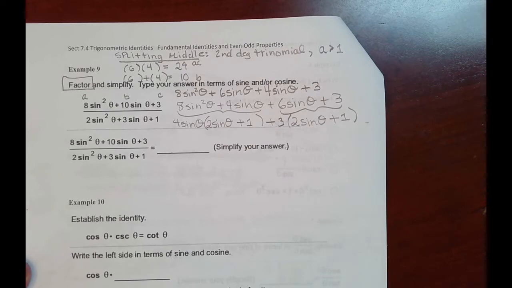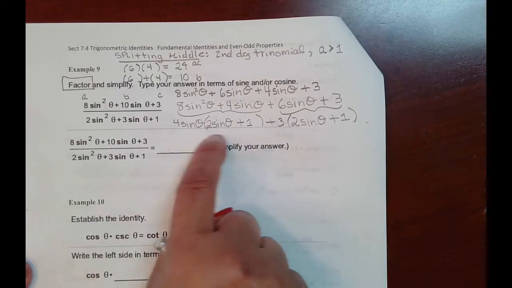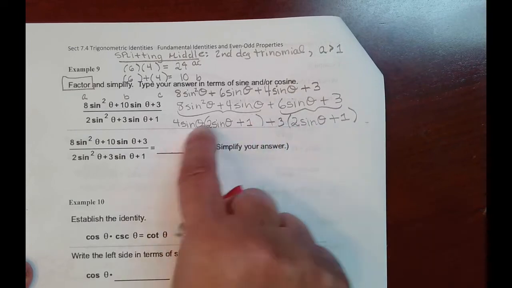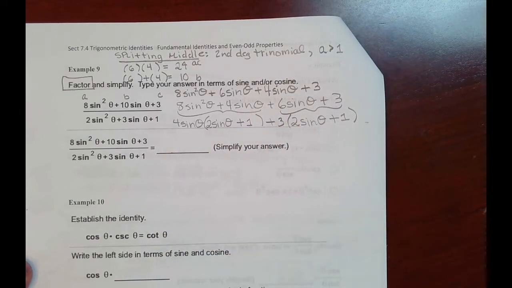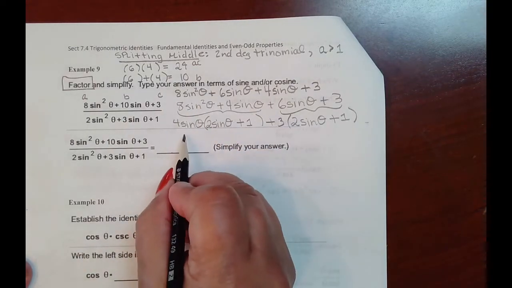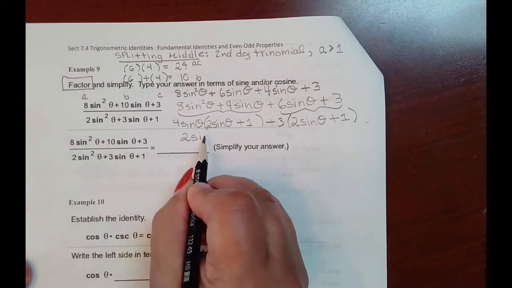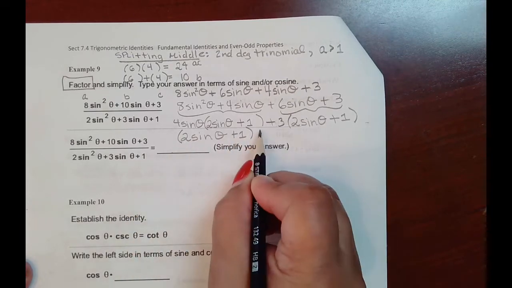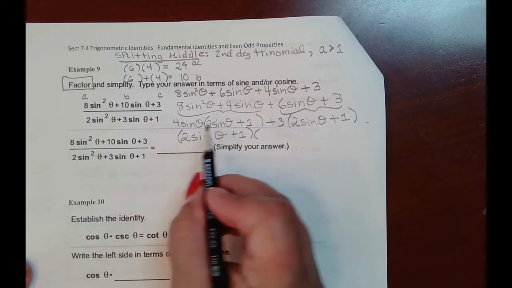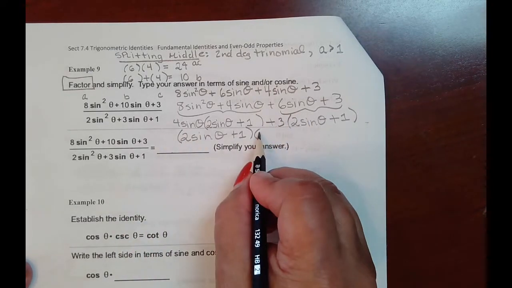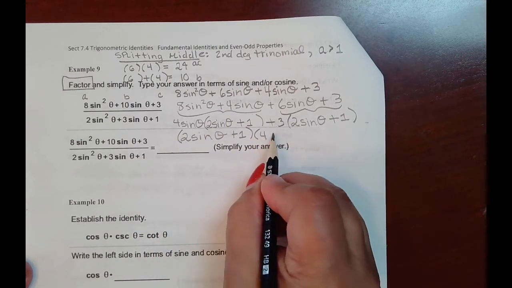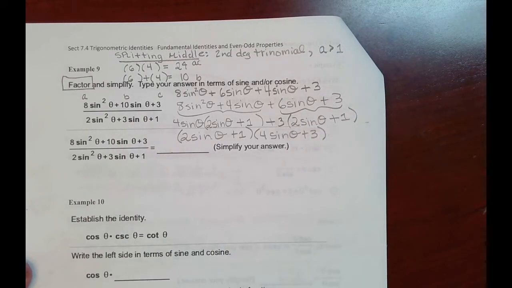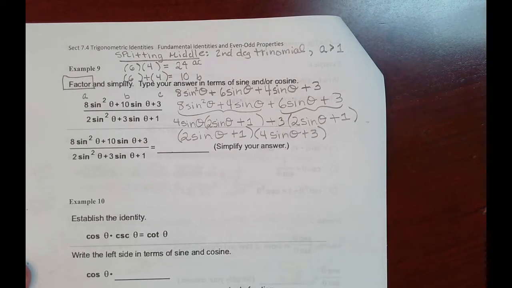Here we go for our 3rd GCF. Now you look at these as 2 terms. This is 1 term. This is 1 term. And you're just asking yourself, what do these 2 terms have in common? You can see that 2 sine theta plus 1 belongs to both terms. So now it comes out as the 3rd common factor, 2 sine theta plus 1. And then what goes in the other factor to get this fully factored are the coefficients that you pulled out, the first two GCFs, 4 sine theta plus 3. Okay, now this numerator, which gave us a little bit of a run for our money, is fully factored.